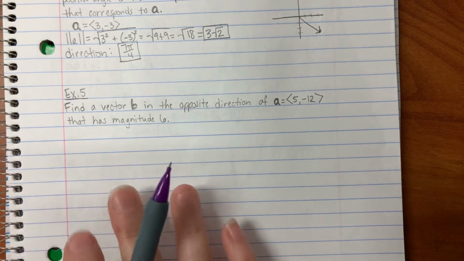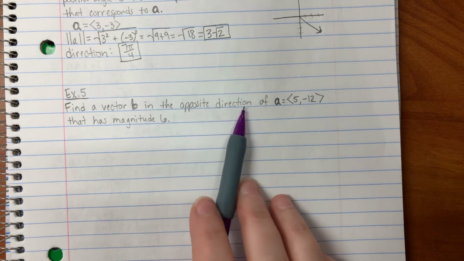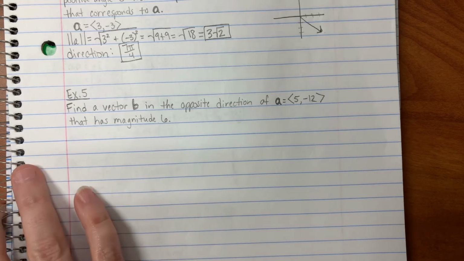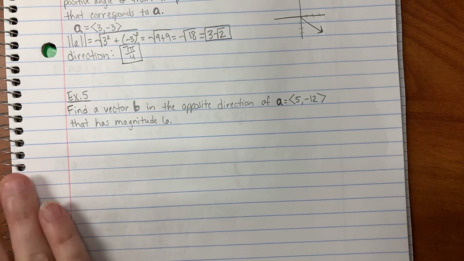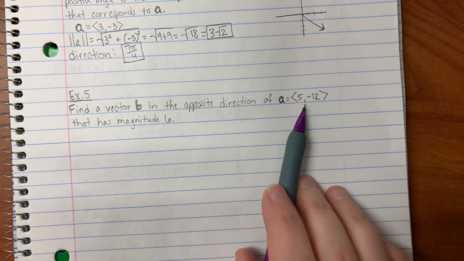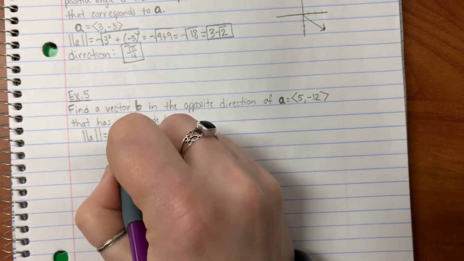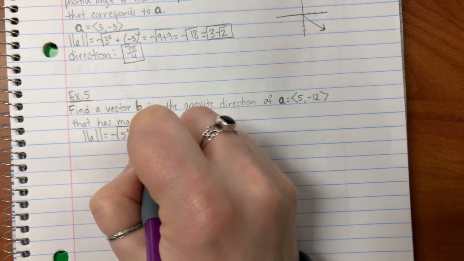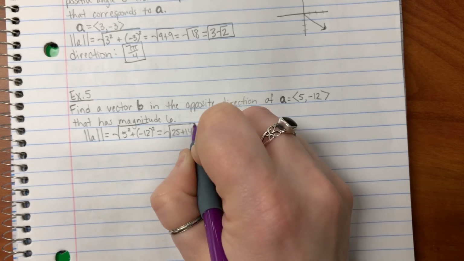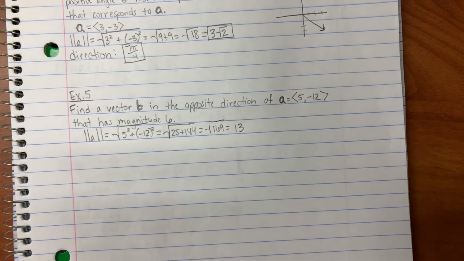All right, example 5, again, sounds pretty confusing. Find a vector B in the opposite direction of this that has a magnitude of 6. So a couple of things I have to think about. I have to think about the direction of it. I have to think about the magnitude of it. So I'm going to start out by just finding the magnitude of this guy. The magnitude of A is going to be the square root of 5 squared plus negative 12 squared, which is the square root of 25 plus 144, which is the square root of 169, which is really just 13. So that's kind of nice.